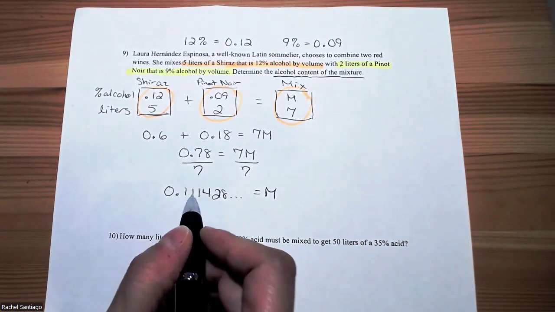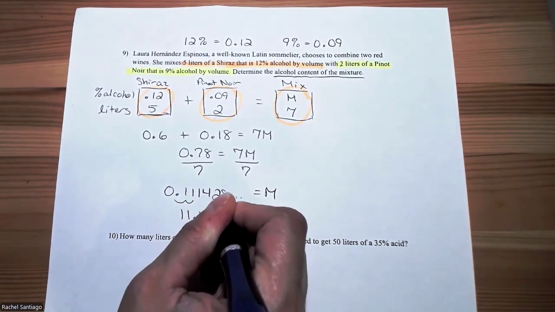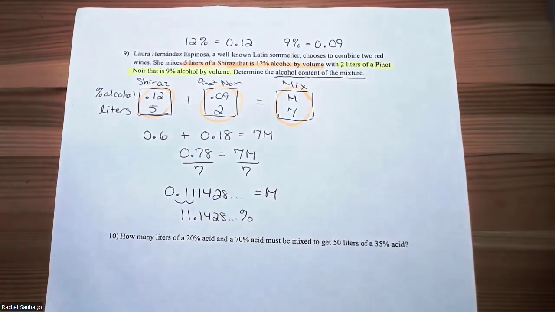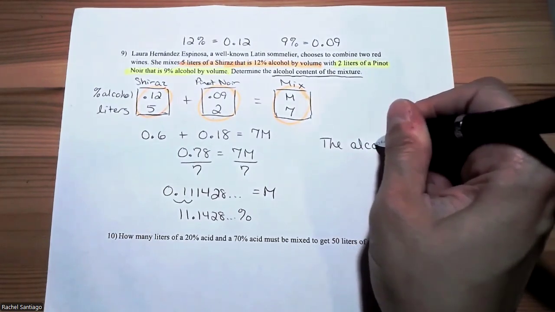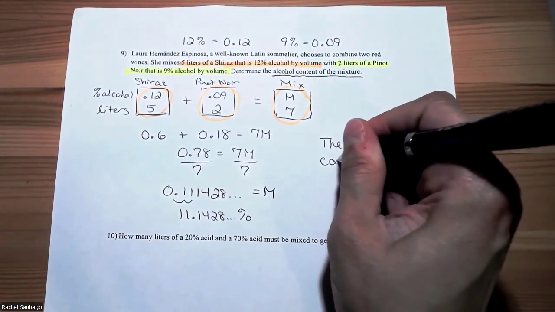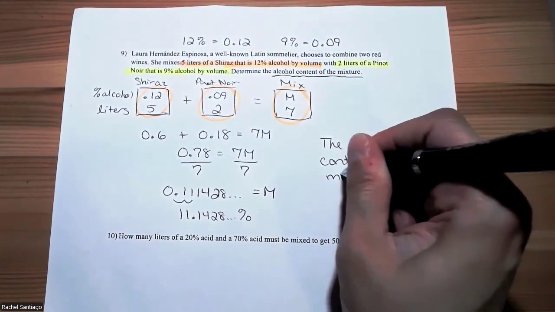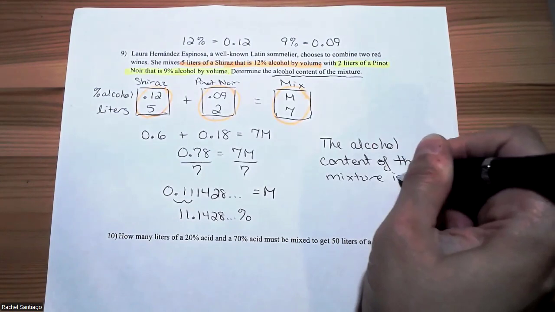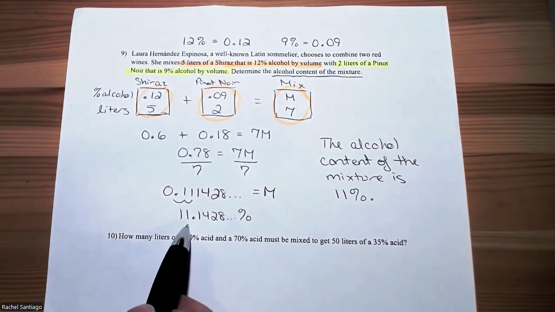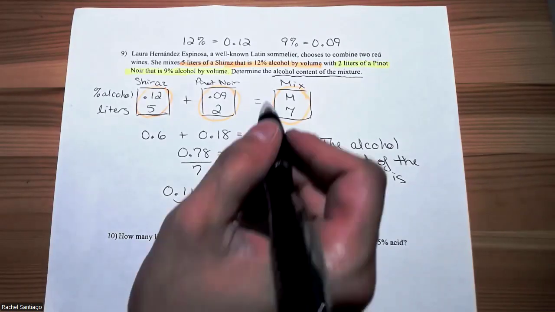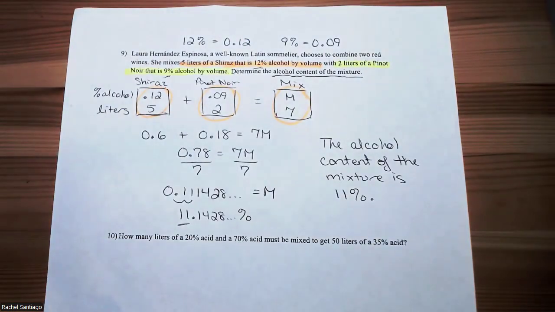So if I multiply this by 100, I get 11.1428 percent. So I'm going to round my answer and say the alcohol content of the mixture is 11%. I'm going to round to the nearest percentage, especially because that's what we see here with the 12, and that's what we see here with the 9.